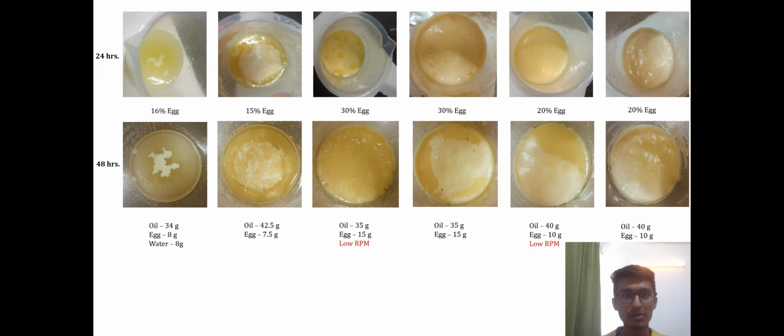These two rows of images show the samples after 24 hours and 48 hours of formation. The first sample contains 16% egg, and it is the only sample which also contains some water. This is the most unstable sample.